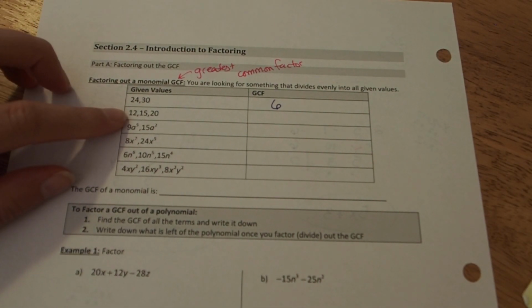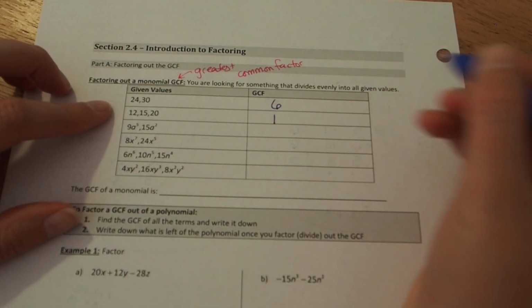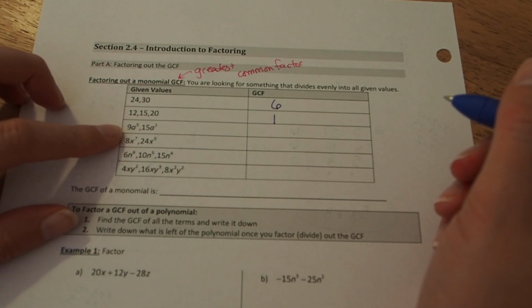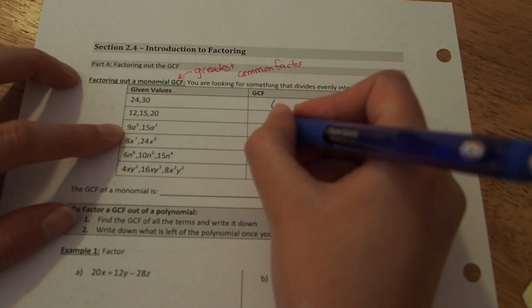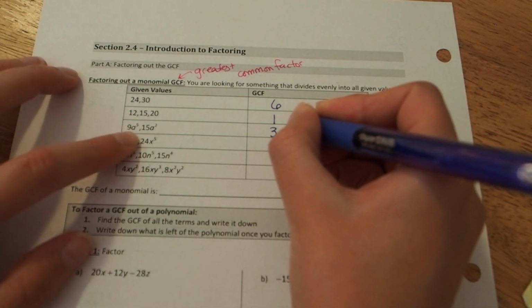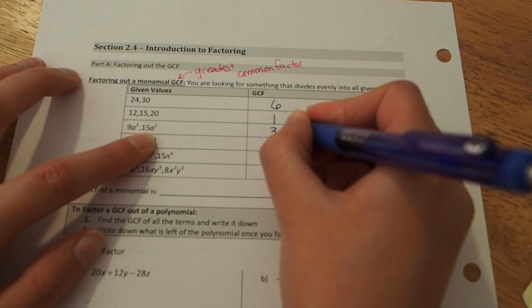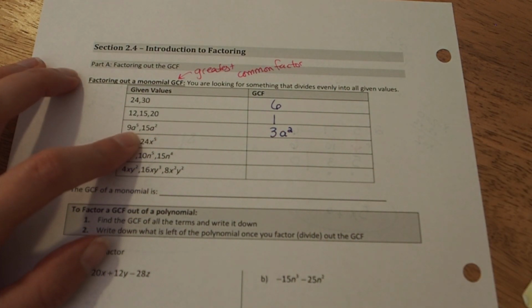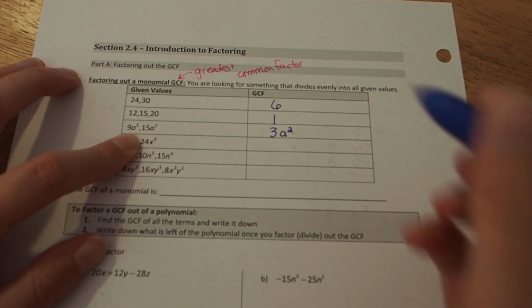If you're looking at 12, 15, and 20, the GCF is just 1. 1 is the only number that divides evenly into all three of those. If you're looking at the next couple, they have both variables and constants. So if you look at the constant part first, 9 and 15 can both be divided by 3. And then for the variables, you have enough a's to have a squared in both of them. So you're going to actually use the smallest variable power every time, because a to the fifth is made up of a squared times a cubed. So both of them have at least a squared.